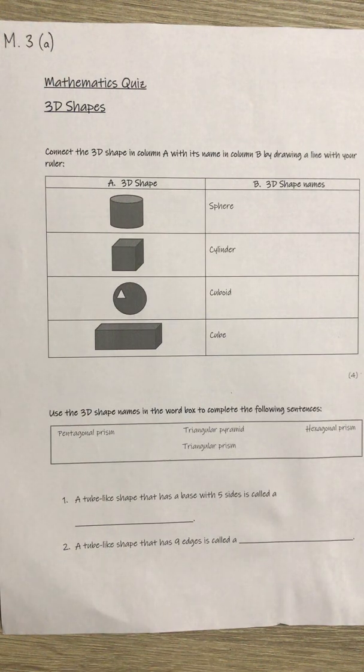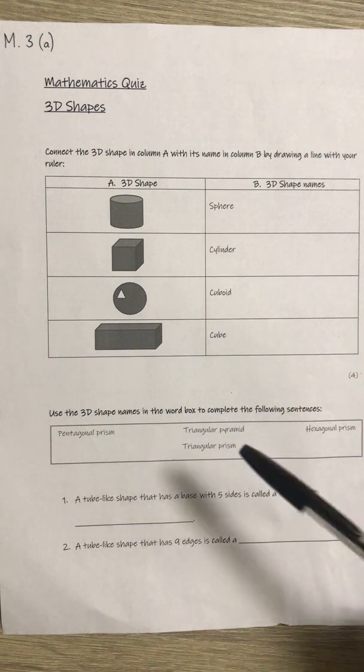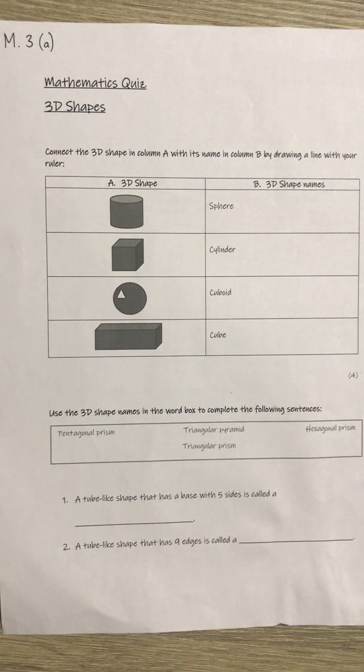The words in the word box are pentagonal prism, triangular pyramid, hexagonal prism, and triangular prism. Now, number 1 says, a tube-like shape. There you already have half of your answer, grade 2. All of those that don't have the word at the back that means tube-like shape fall away.